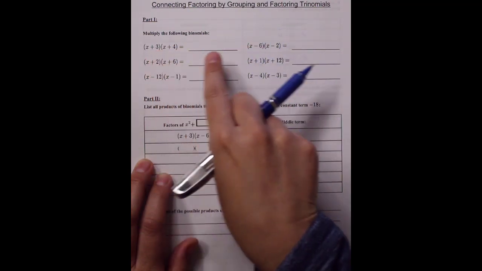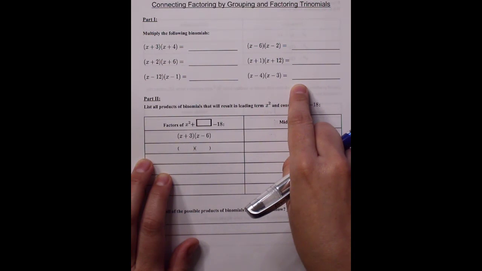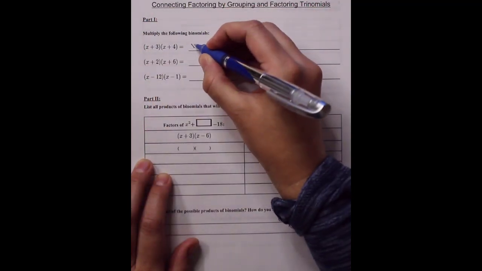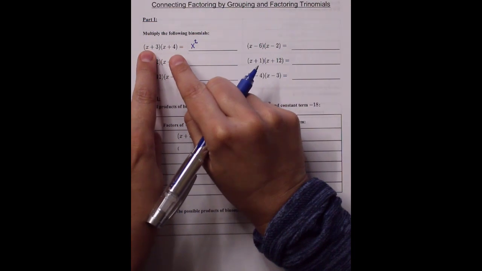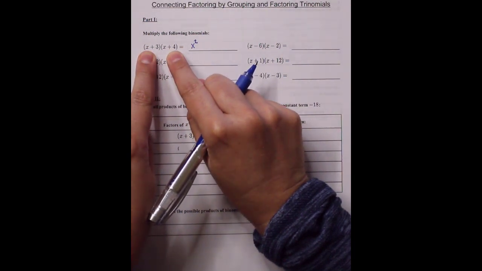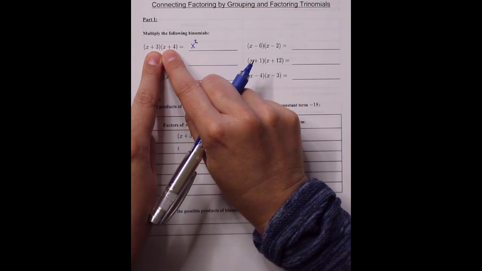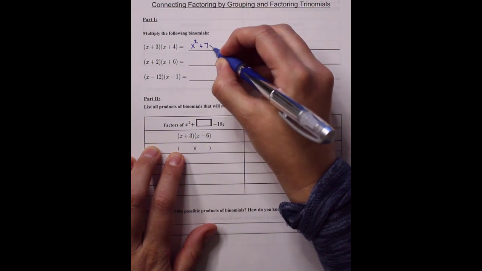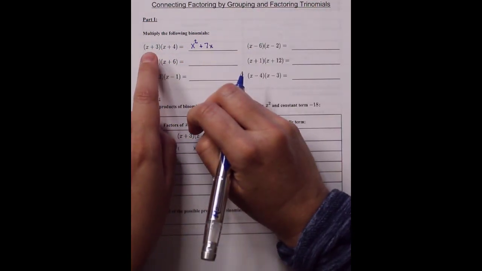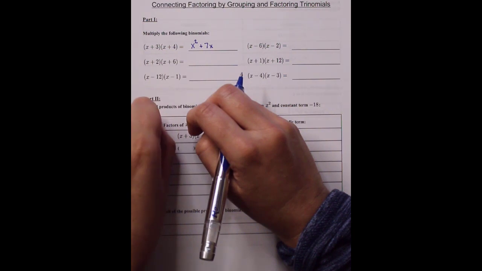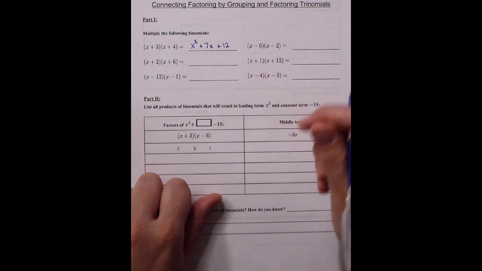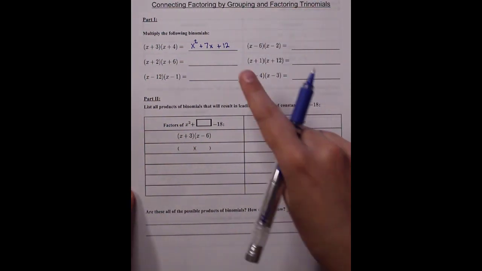So I'll just remind you on one of them, and then we'll pause it and you'll finish the rest of part 1. So on these ones you can use FOIL or the box method. I'm going to just FOIL by talking it out with you. X times x is x squared. X times 4 is 4x. And then I'm going to add 3 times x, which is 3x. So I'm going to add 4x plus 3x. So that's 7x. And that's from the O and the I from FOILing, or the middle 2 terms from the box method. And then last times last is 3 times 4, so that's 12. Okay, so pause the video and finish part 1.